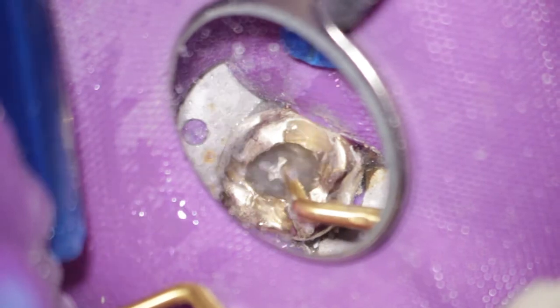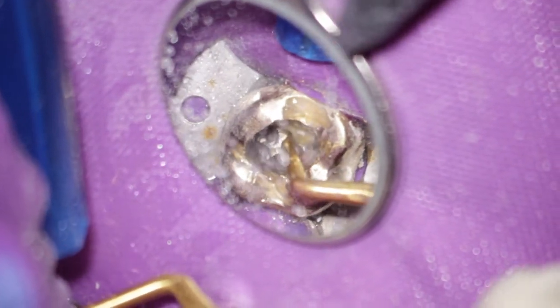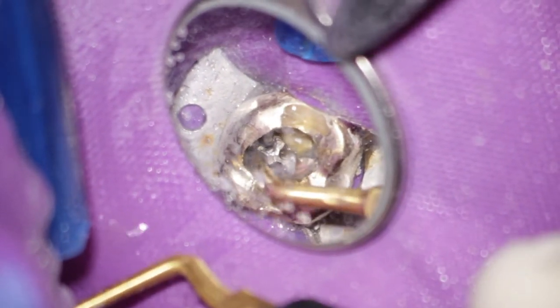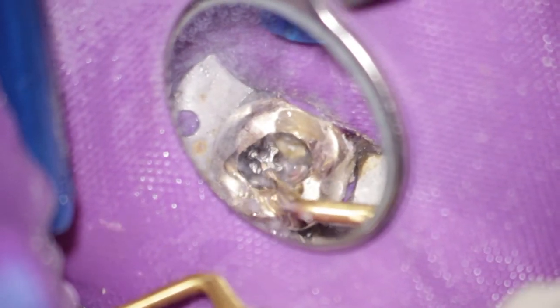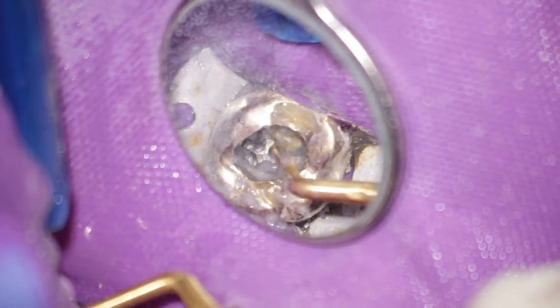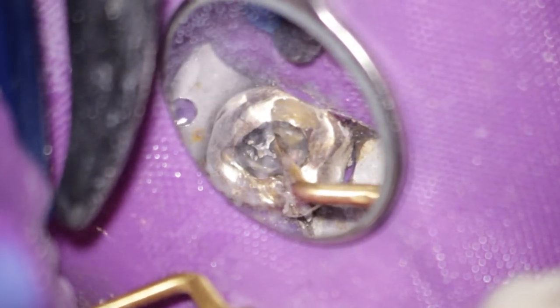Another try to loosen this post. Okay. Now you can see it moves a little bit.